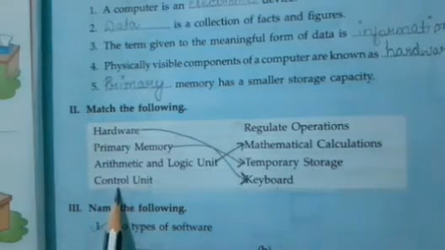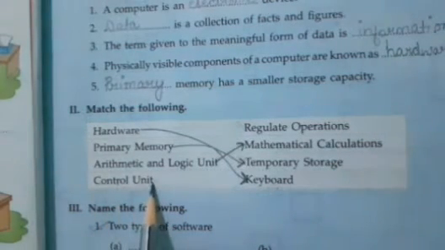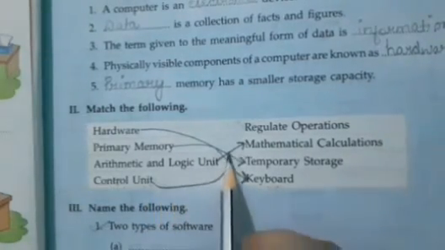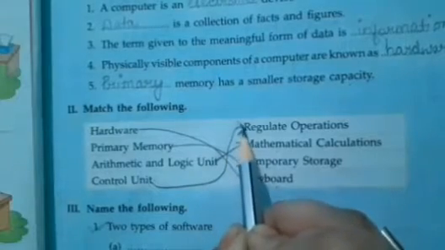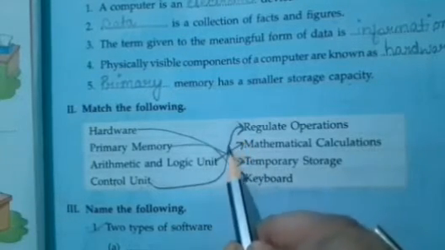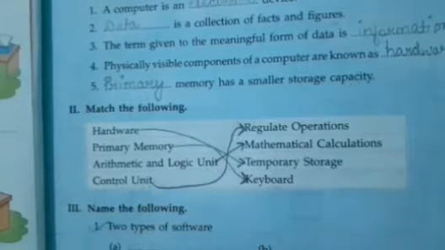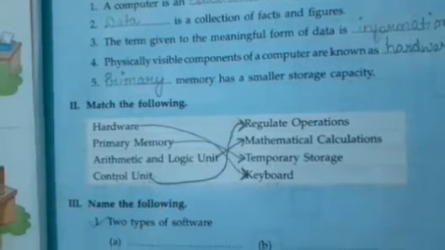Next comes our control unit. Now what is a control unit? Yes, it is also a component of a CPU. It regulates all the operations. Regulate means it controls and maintains all the operations of a computer. Okay, children, now come to the next question.